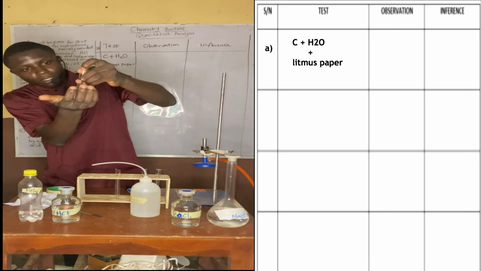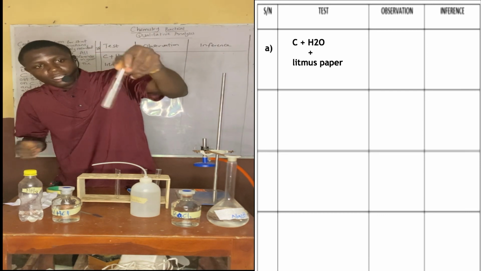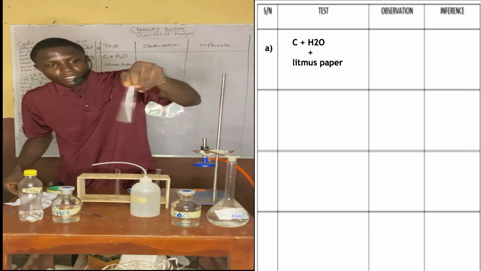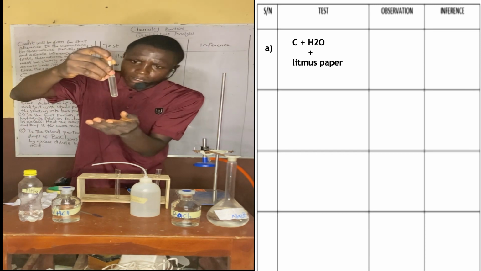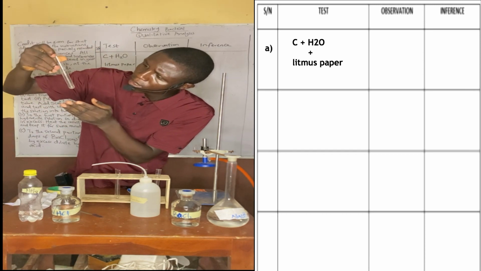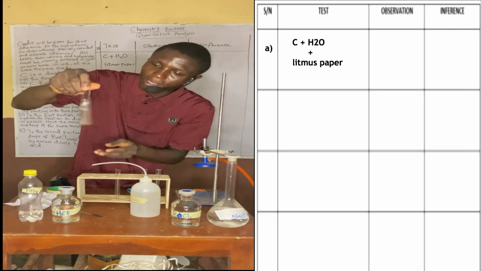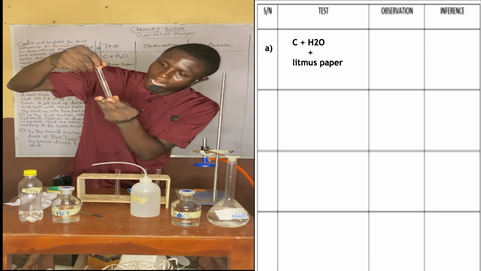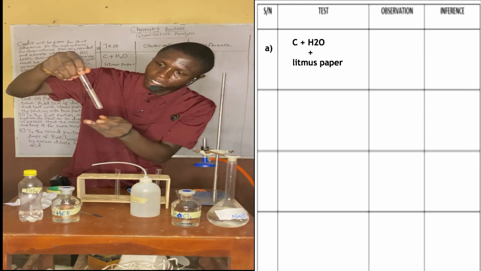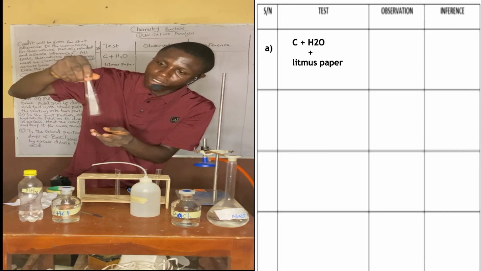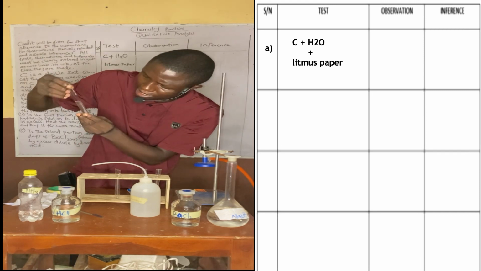You can see that the solute, which is the salt, is dissolving in the distilled water. Now you can see that it has become a light green solution.